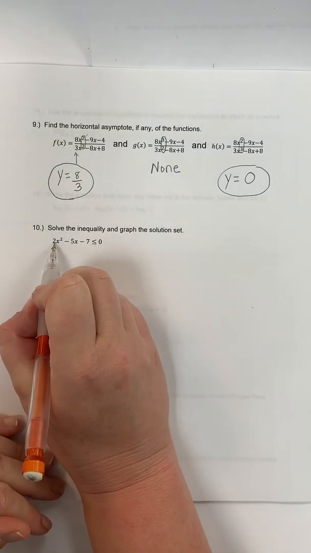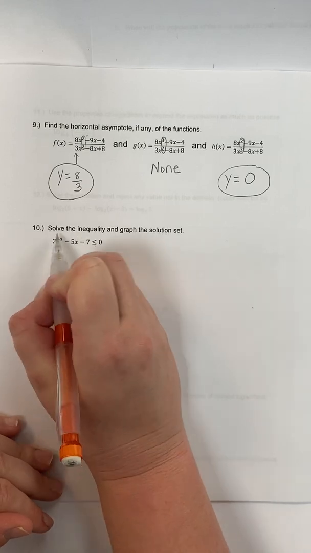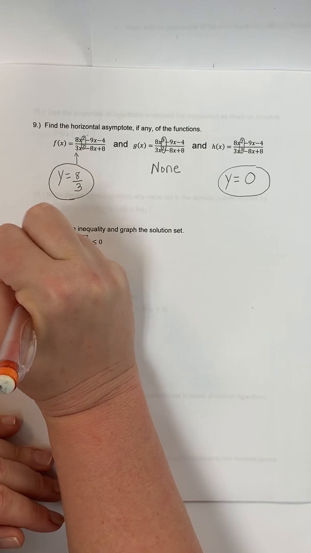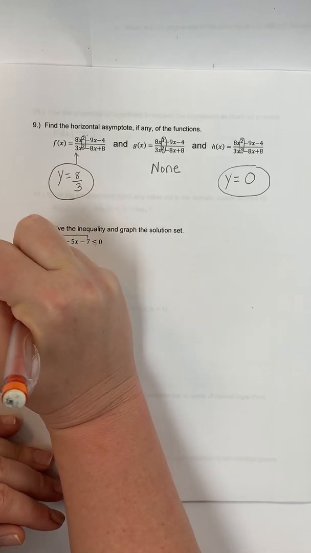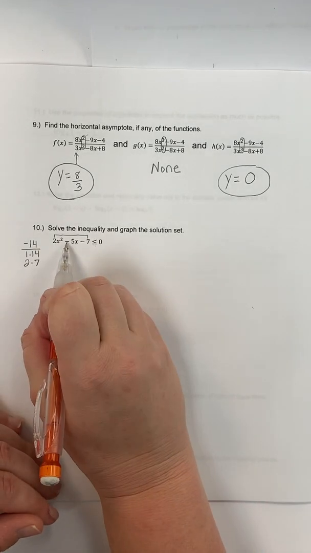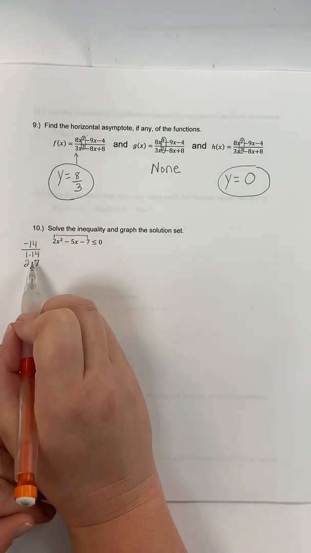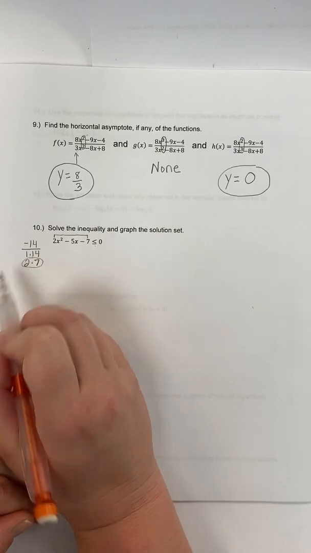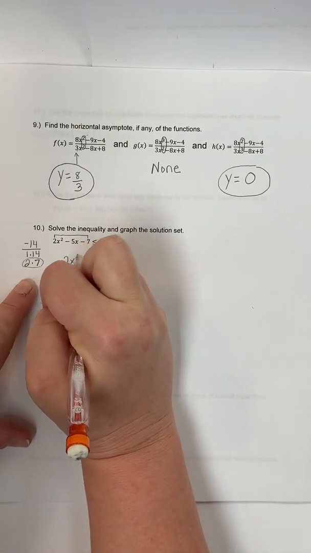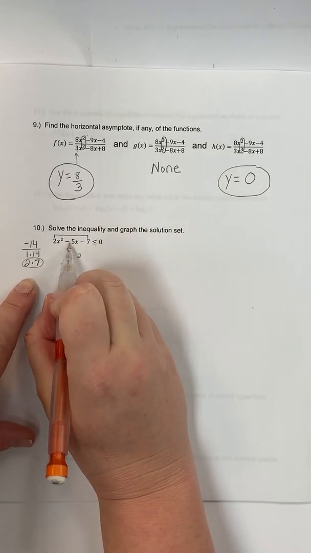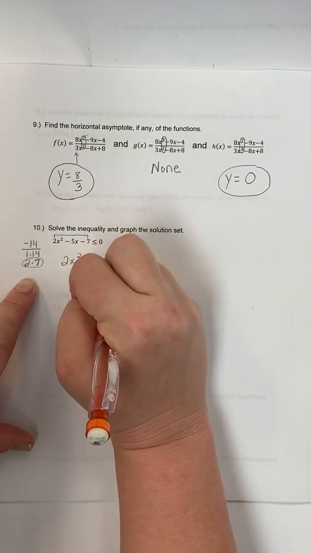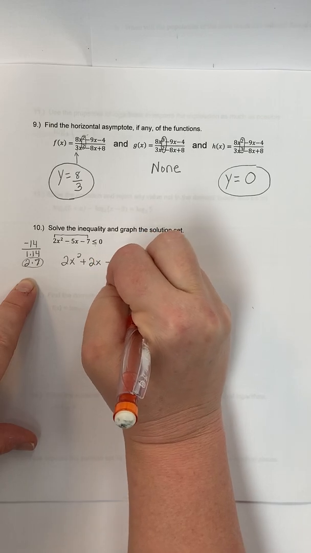So the first thing we need to do is solve this for our boundary points. If I do 2 times -7, I get -14. So one factor will be positive, one factor will be negative. Here are my choices. We want them to add together to give me a -5, which means the 2 and the 7. We're just going to replace -5x with those two. We want a -5, so put the negative with the bigger. So we're going to have plus 2x minus 7x minus 7.